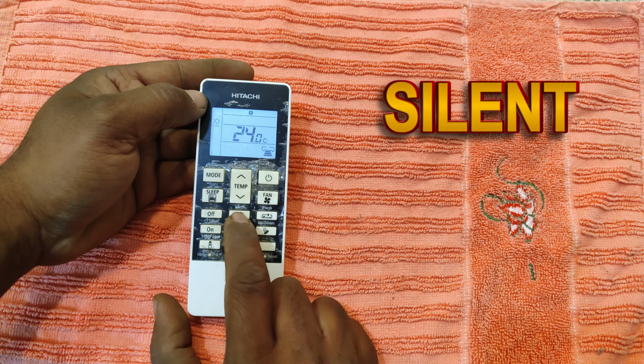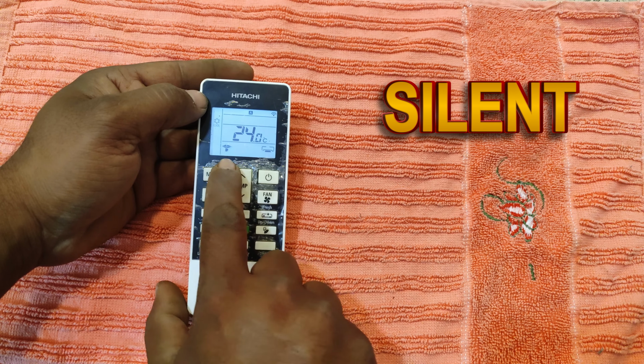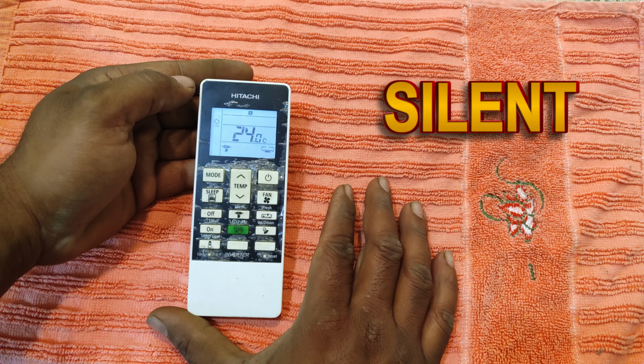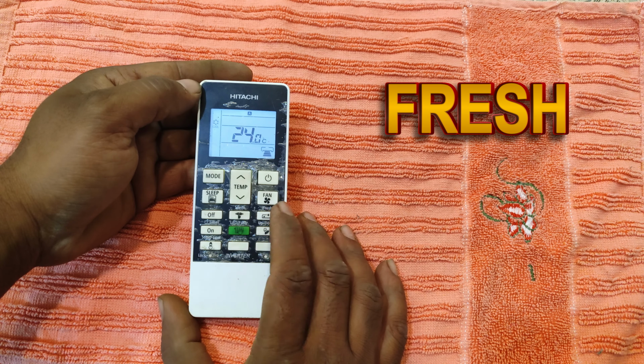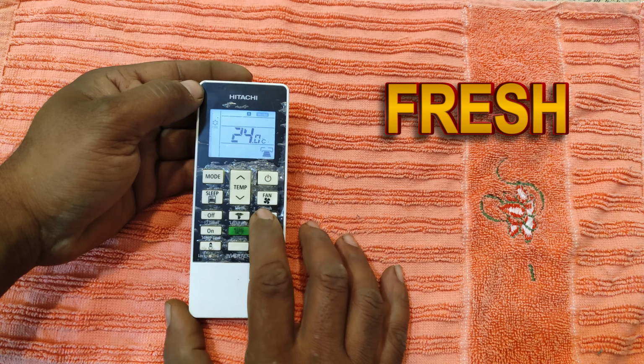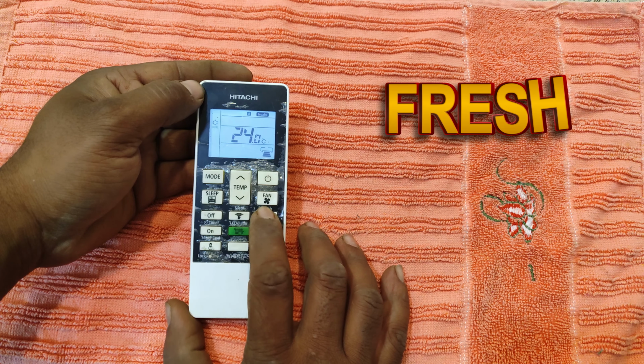The next button is silent. Pressing the silent button reduces the fan speed of the indoor unit to a minimum and your AC will run in a completely silent mode. The next button is fresh. This model of Hitachi AC does not have fresh function. And invalid option is showing on the remote screen.